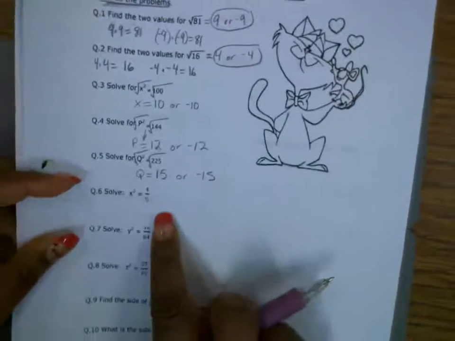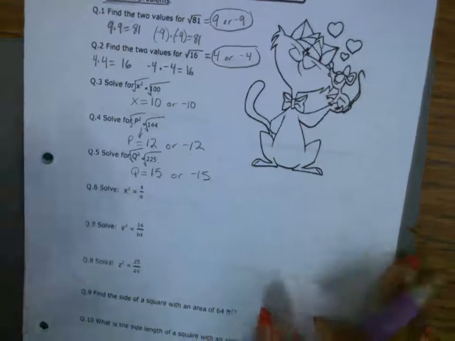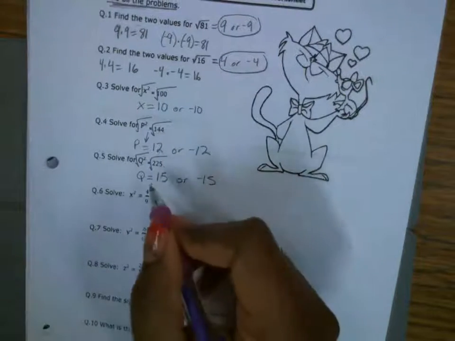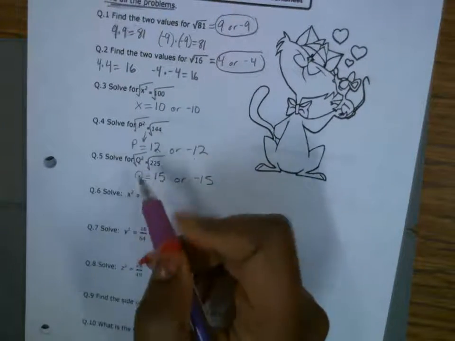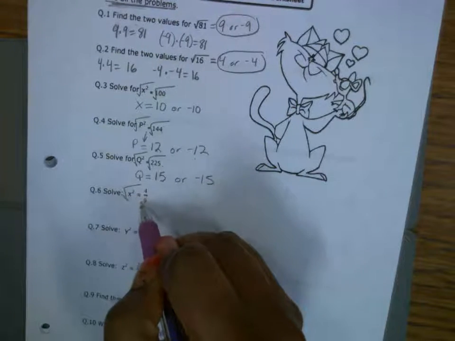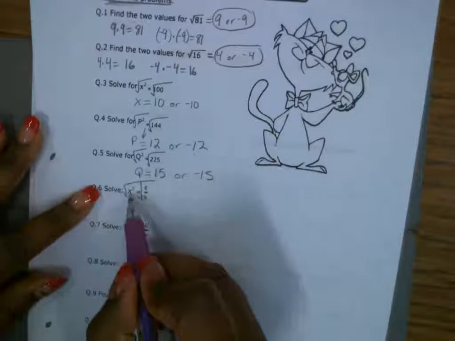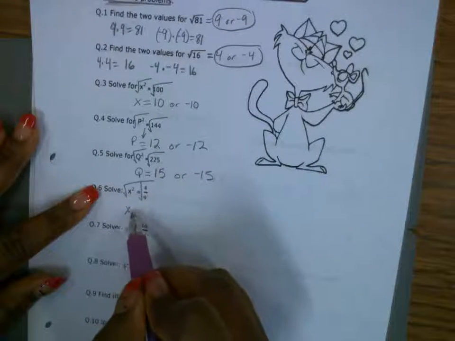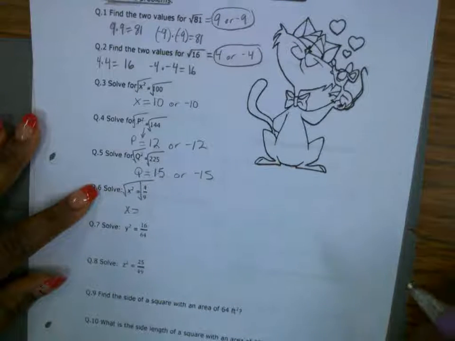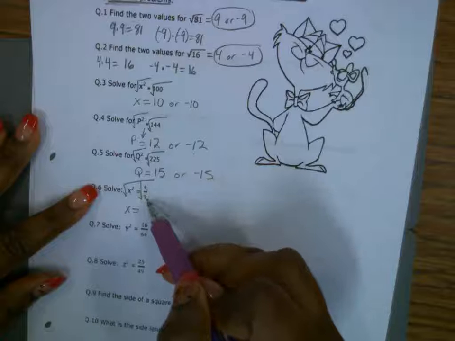Okay. I'm going to do this one with you, and so you're able to do the other ones on your own. So let's see how we do this. This is a fraction. We do it the exact same way. Okay. So we have to find the square root on both sides. Okay. So the square root of x squared is just x. Bring down the equal sign just like you did in the previous problems. Now you're going to find the square root of 4 and then the square root of 9.